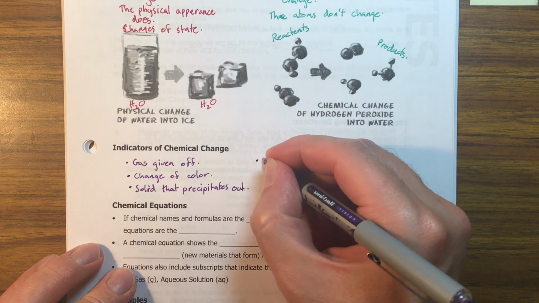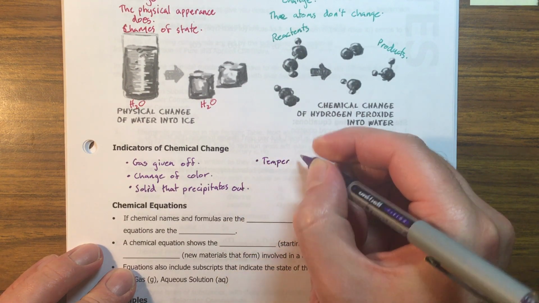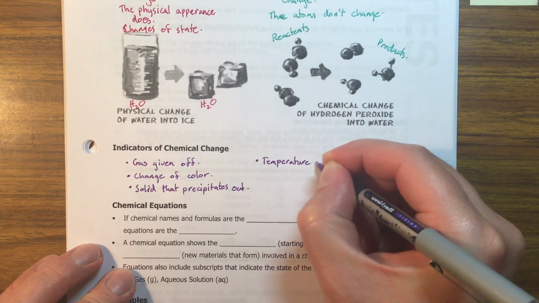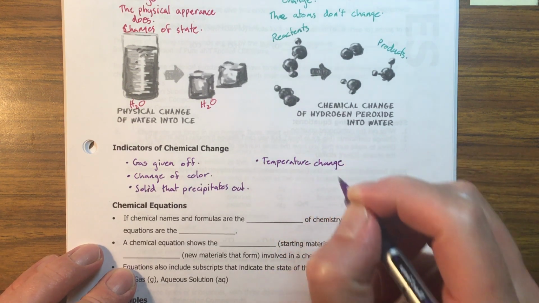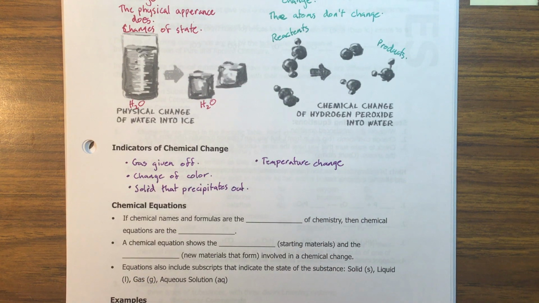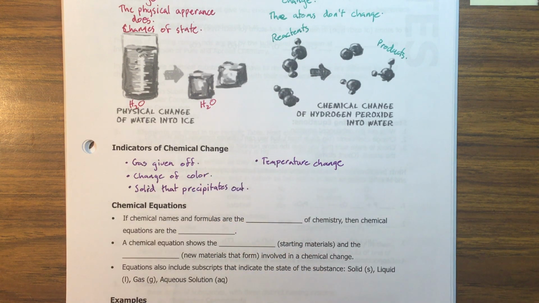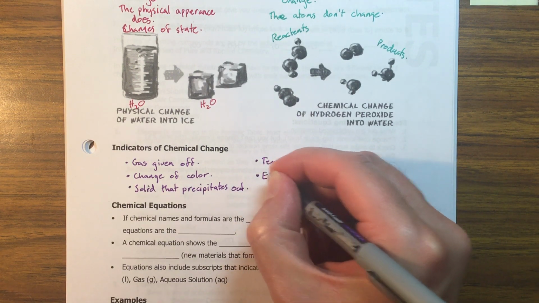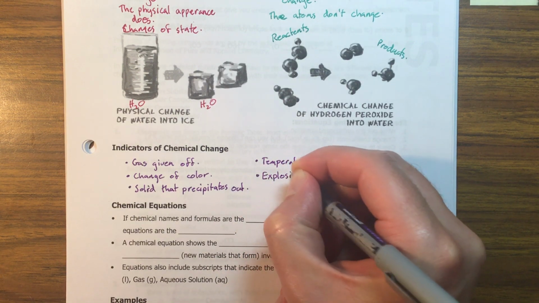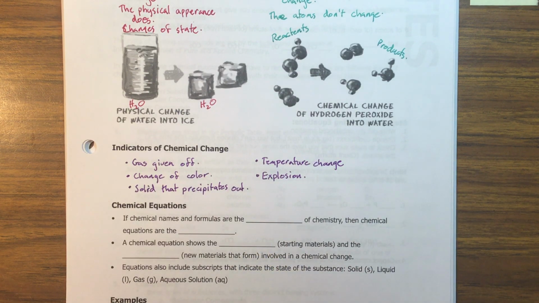Often you get a temperature change. A chemical reaction can be either exothermic or endothermic, and that would be a temperature change. So it feels hot, it feels cool. These are the primary ones. The gas given off, sometimes you can smell that gas and it might smell bad, but these are the primary indicators of chemical changes. Sometimes explosions can be an example of a chemical change. Something really violent happens.